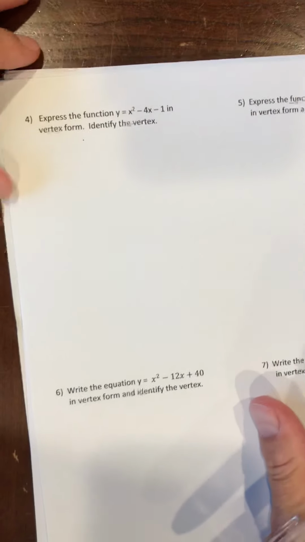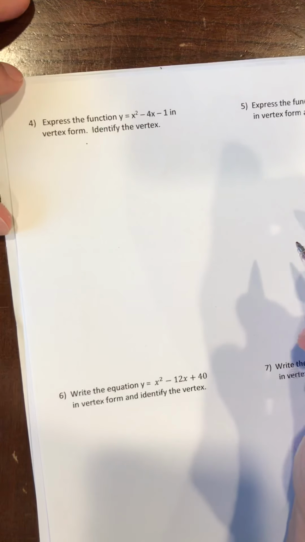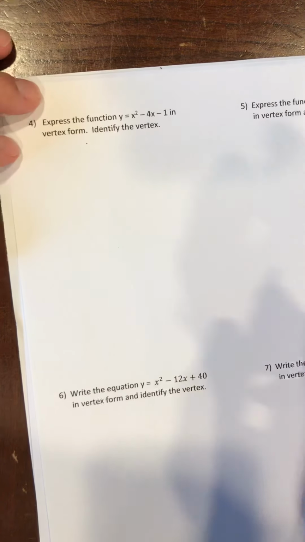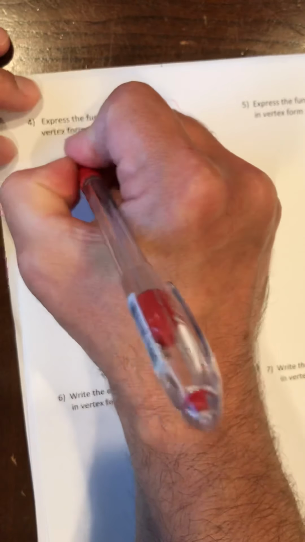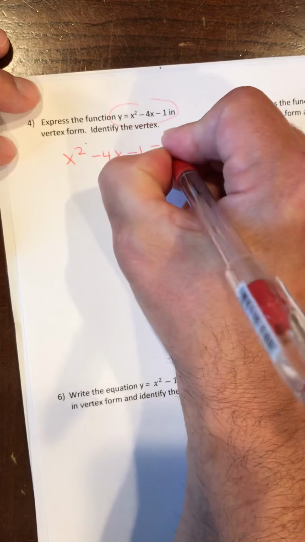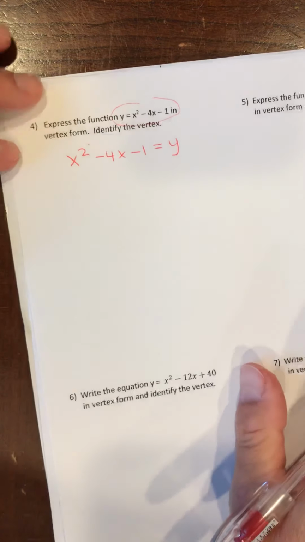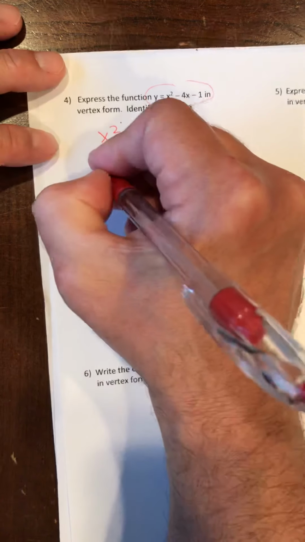All right, geometry kids, I'm going to model one more for you just in case you need a little more assistance on this. So what I'm going to do is take my equation. The only thing I'm going to do is put the y on the right side because it's just going to make it easier. Again, first thing you want to do, bring the constant over. So I'm going to bring that -1 over.